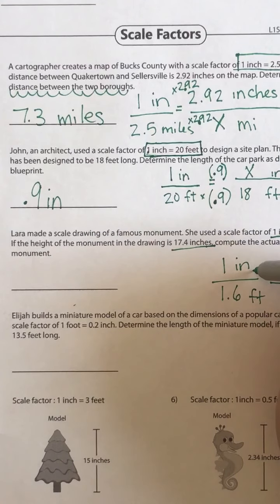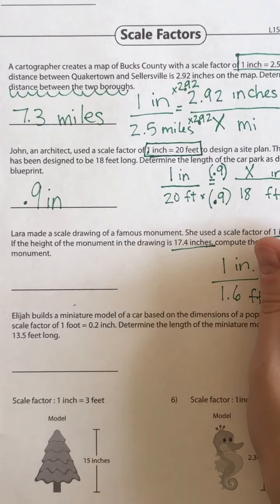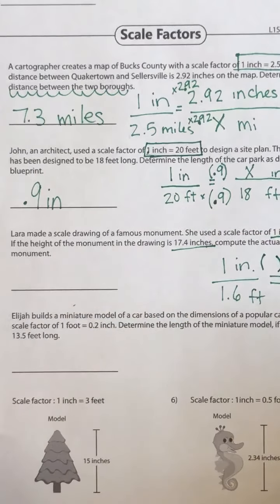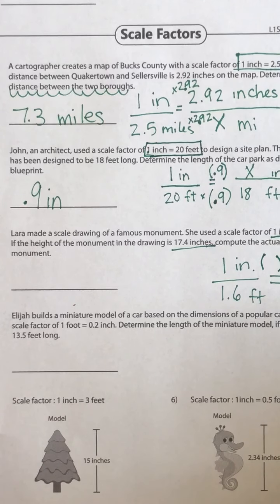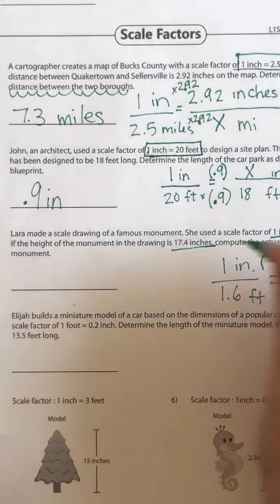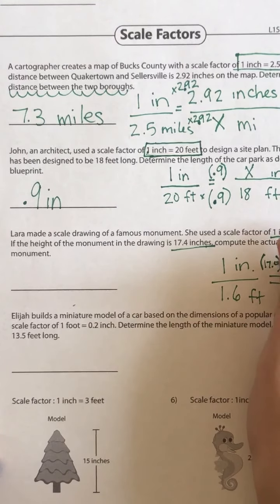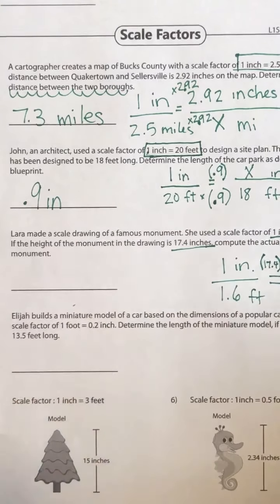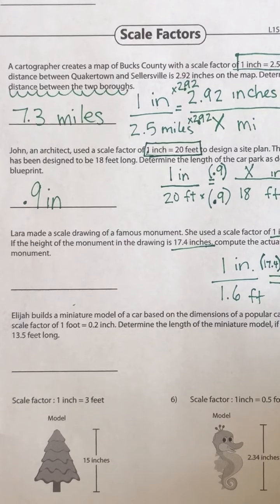Well, to go from 1 inch to 17 4/10 inches, I'm multiplying by an amount. Scale factor is always multiplying. So 1 times what equals 17 4/10? Well, any number times 1 is itself. So 1 times 17 4/10 equals 17 4/10.